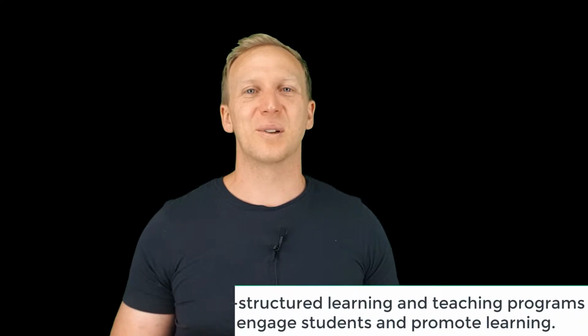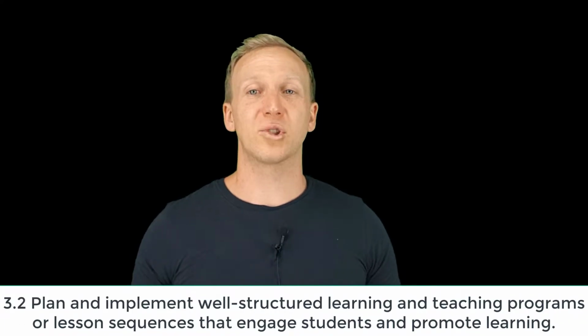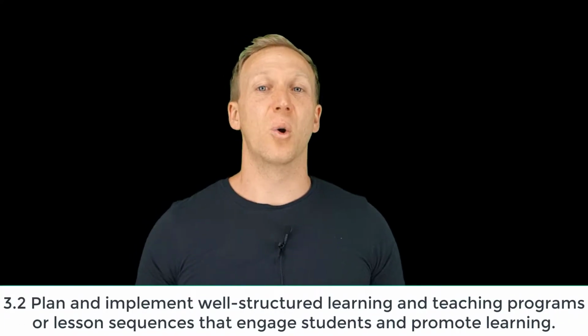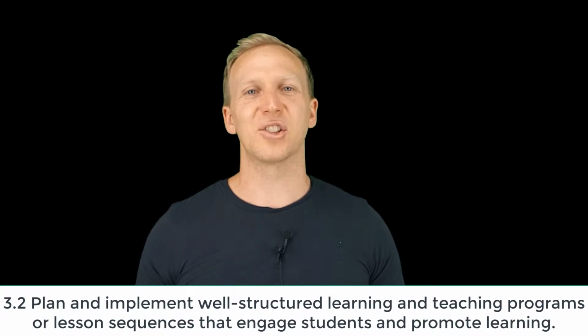Descriptor 3.2 says you need to plan and implement well-structured learning and teaching programs or lesson sequences that engage students and promote learning. So create and use your own programs or lesson sequences, and they should be relevant and engaging for the students that you have in your class, right? That goes all the way back to number 1, that knowing the students and how they learn. What are you doing to really link in with who your students are in front of you?